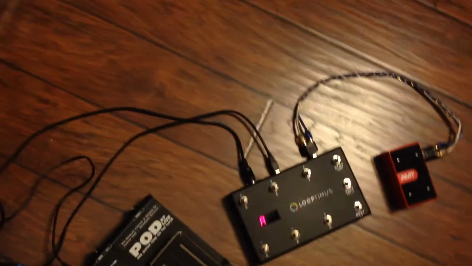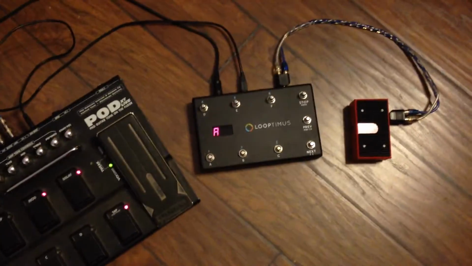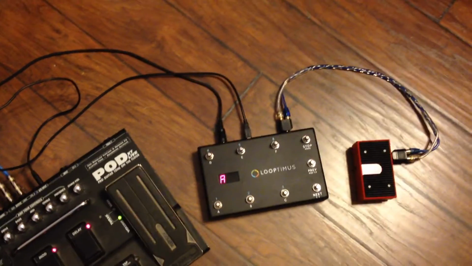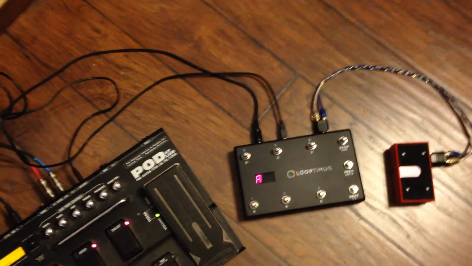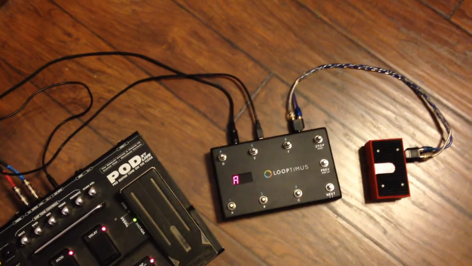So there you go. Looptimus is pretty cool, with an expression pedal and some kind of guitar rig. I mean, you can use this for all the backtracks, or for sequenced parts of songs, or for just ambient sounds, playing instruments through something like Garageband. And of course, Garageband and Prime are both free apps, so it's a pretty sweet deal.